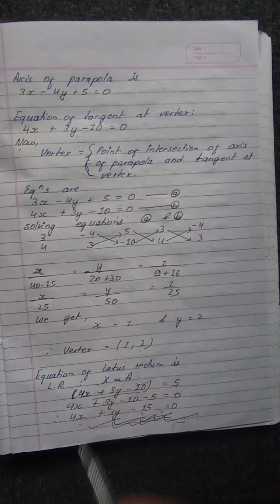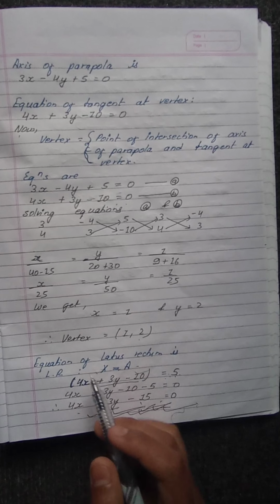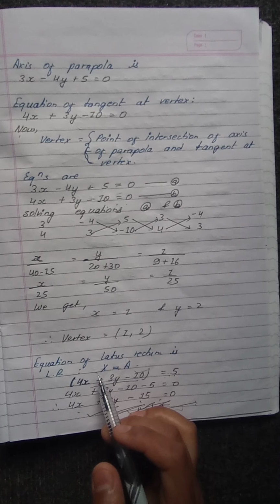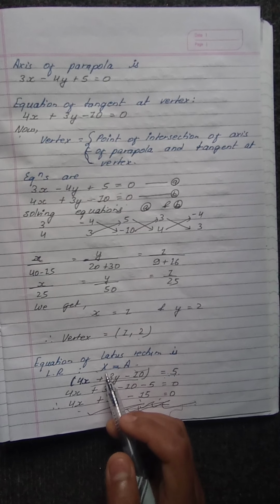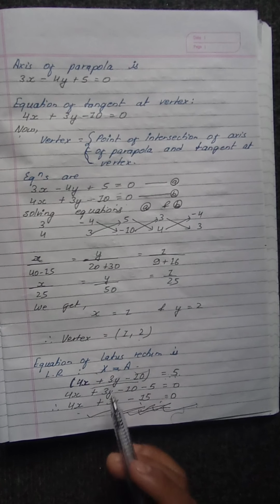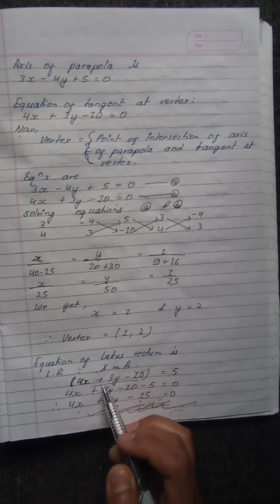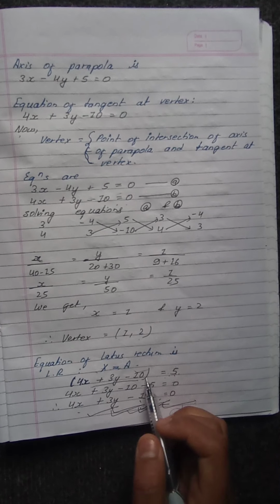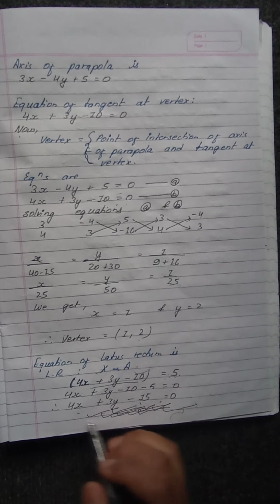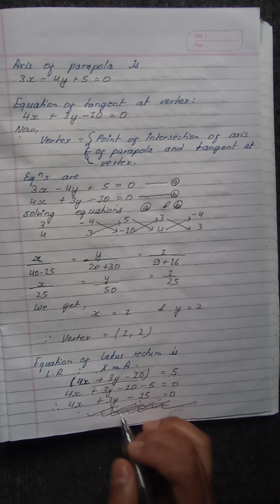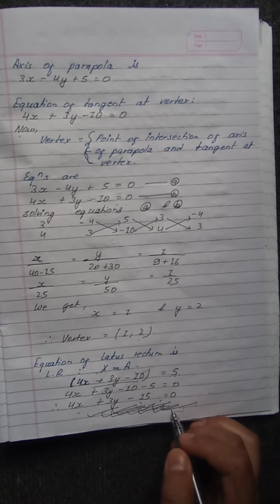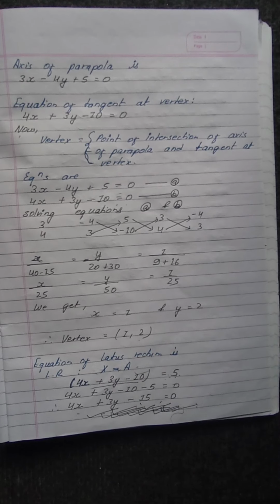Now for the equation of the latus rectum, we have x equals a, where x is the equation of the tangent at the vertex. Here you can see 4x plus 3y minus 10 equals 5. Then we get 4x plus 3y minus 15 equals 0 as the equation of the latus rectum.